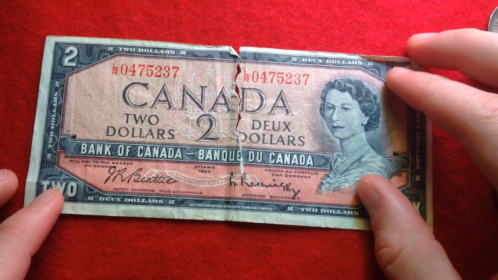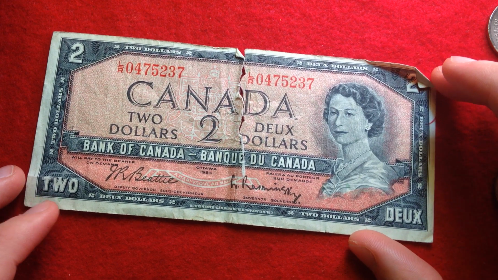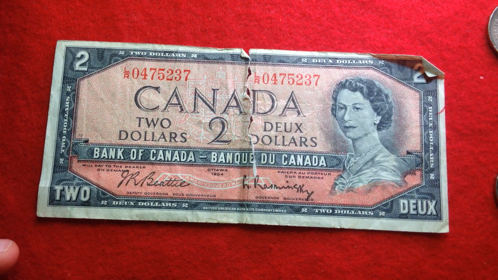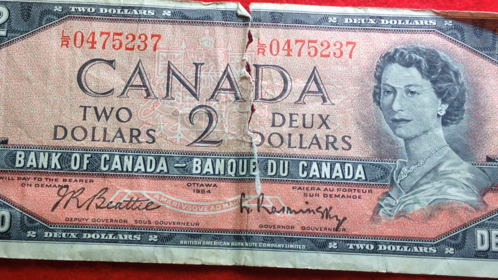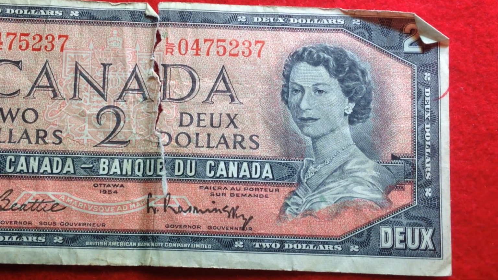This was bought very inexpensively, but I wanted to get it so that I could show it off to you and show you what a Canadian $2 banknote looks like. Now this is an interesting year because this year actually featured what's known as the devil face variety. Now, I'm not an expert in Canadian banknotes, but I actually don't believe I have the devil face variety. The non-devil face variety is a much more common version.